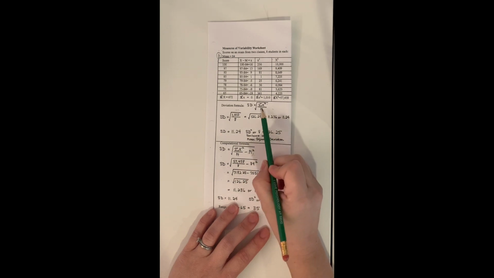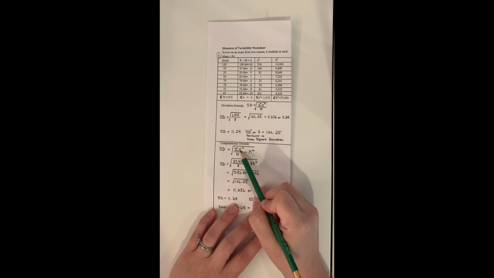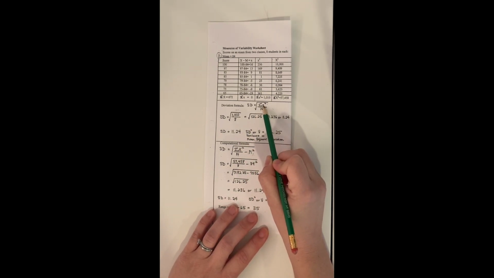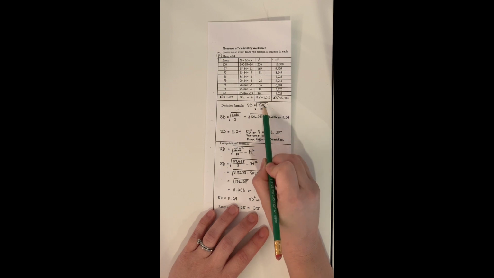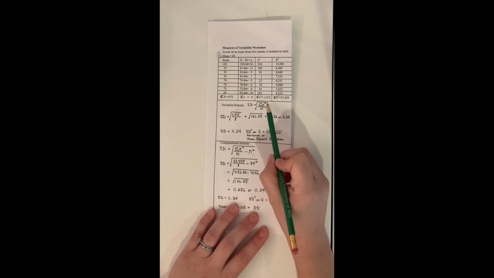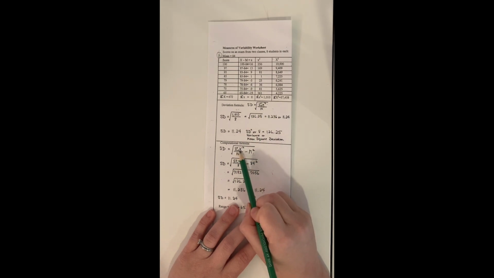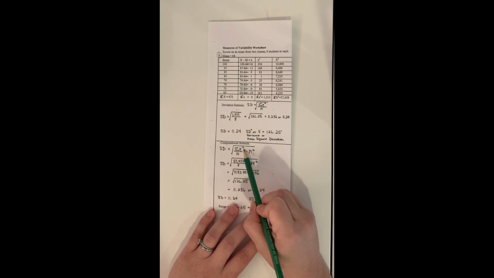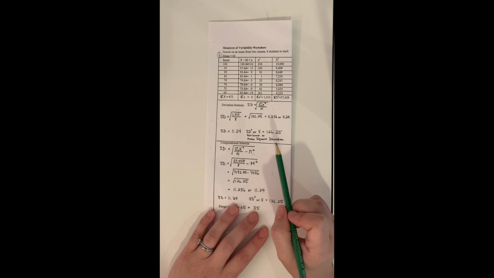Okay, so the difference between the small x and the big X is that this little x is a deviation score. That's what this symbol represents, whereas in this case, it represents a raw score. So this is saying add up all your squared deviation scores, and this is saying add up all your raw scores that you've squared.